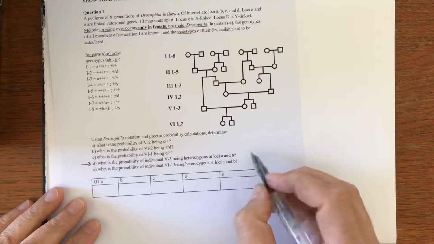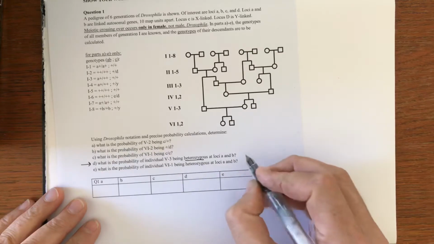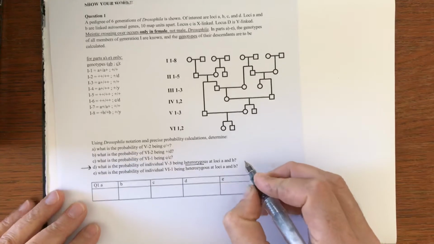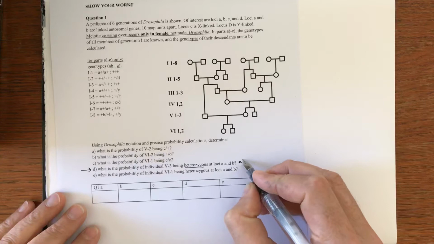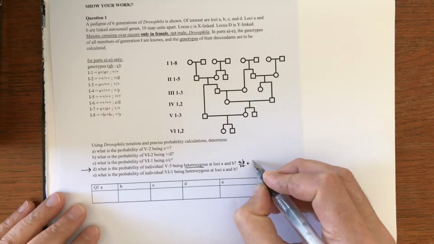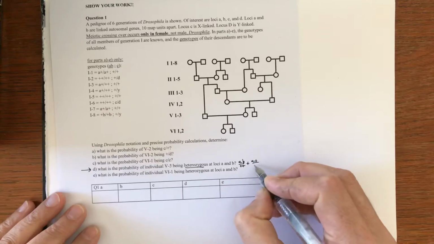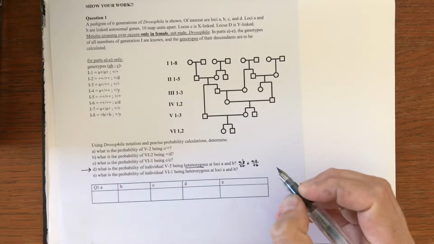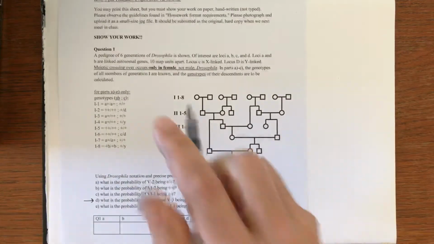And heterozygous here could mean cis or trans. So that means it could be AB over plus plus, or A plus over plus B. Both of those would be included.